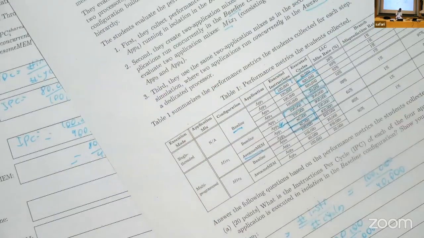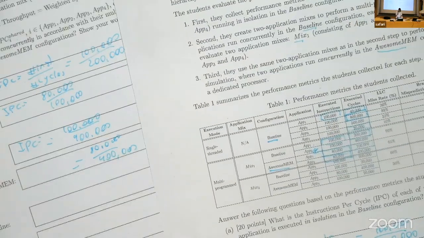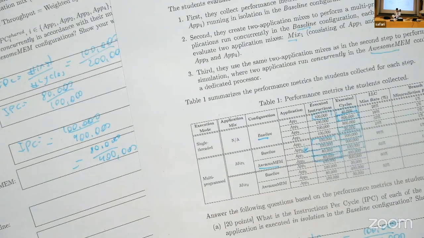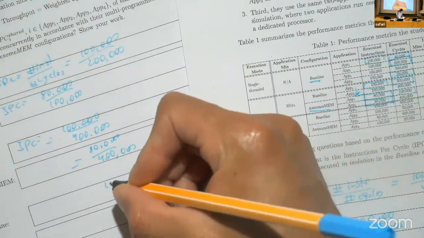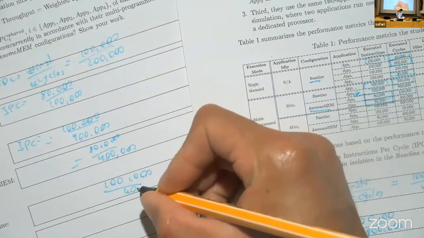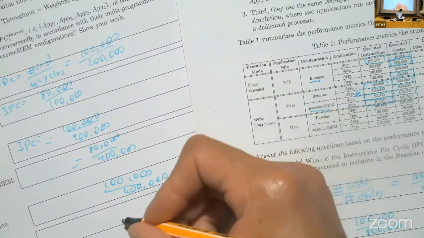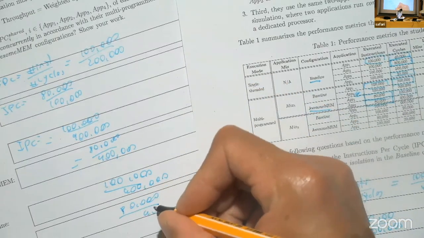And then you continue doing that for application 3 and application 4. I'm going to look at the solutions actually because I'm going to save us some time. But it is basically 100,000 divided by 60,000 here. Here is 80,000 divided by 400.